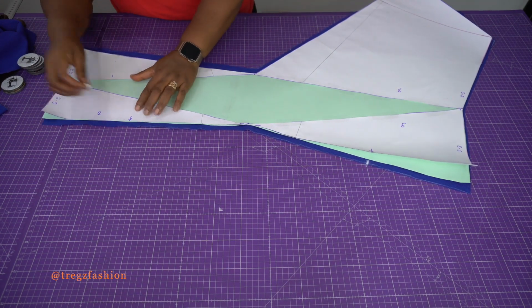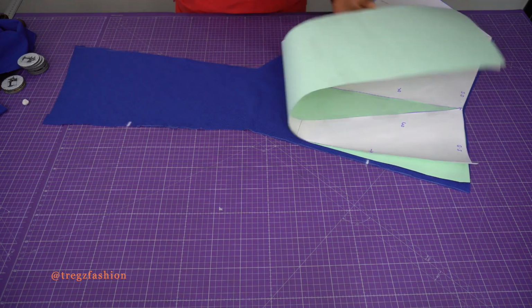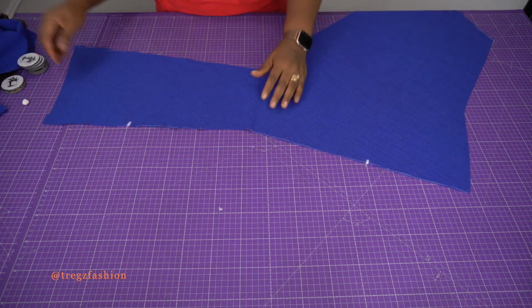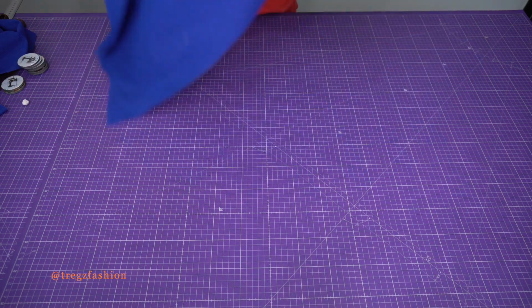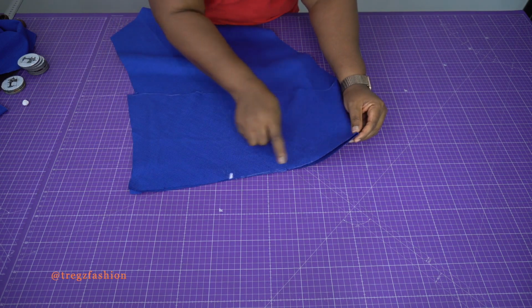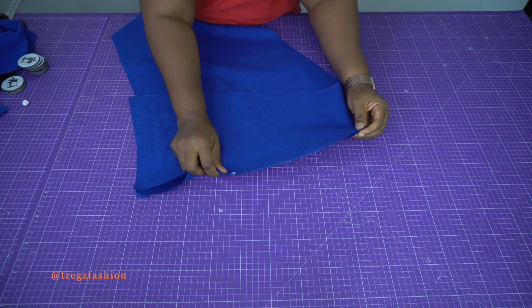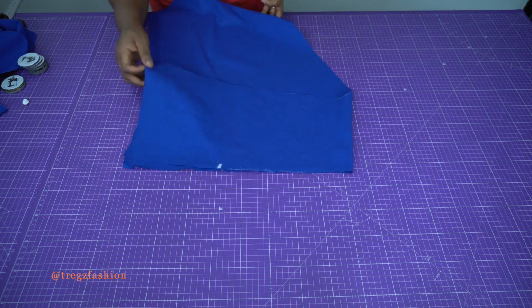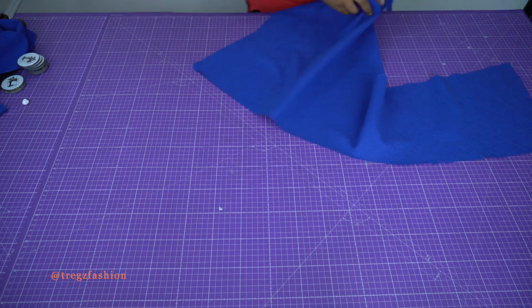Just make sure you mark it because we are going to stitch it together so that it will match. So when we are stitching, it's going to be something like this. So just make sure that your notches are there. All right, so then you go ahead to cut the other side.